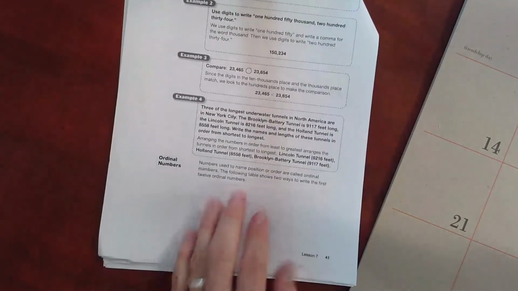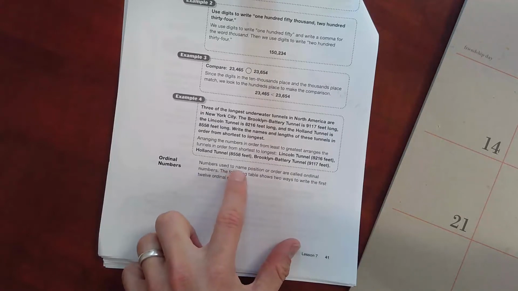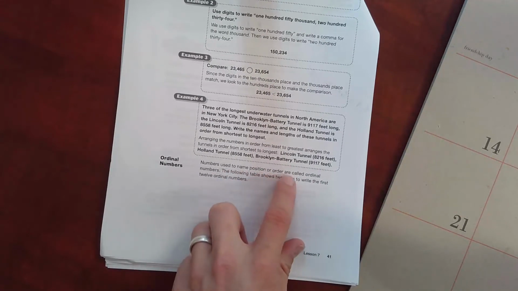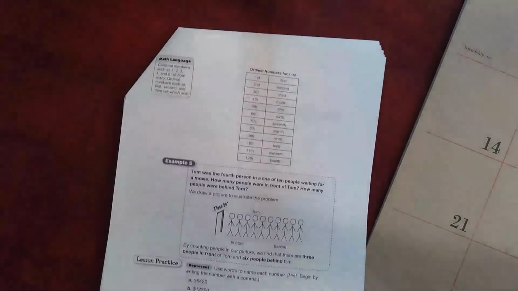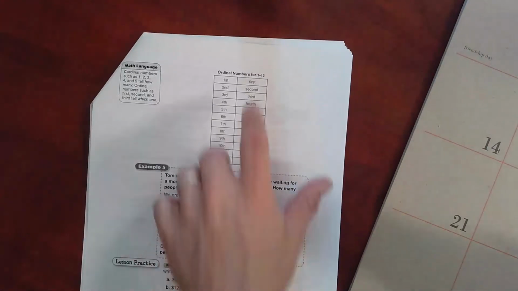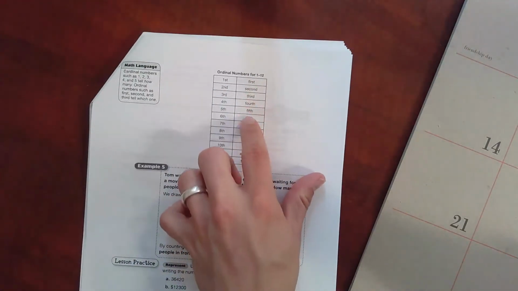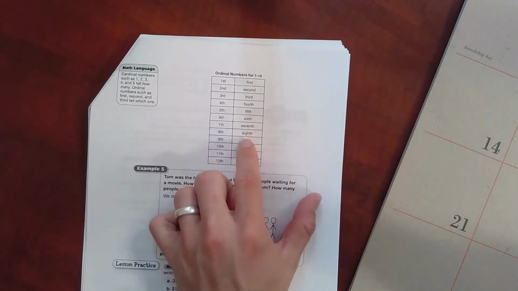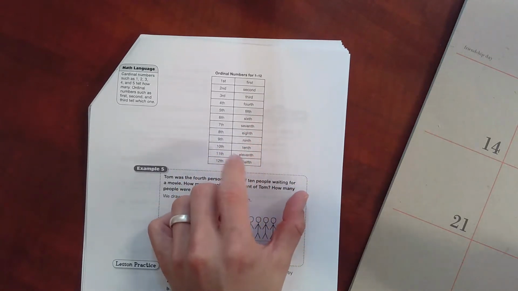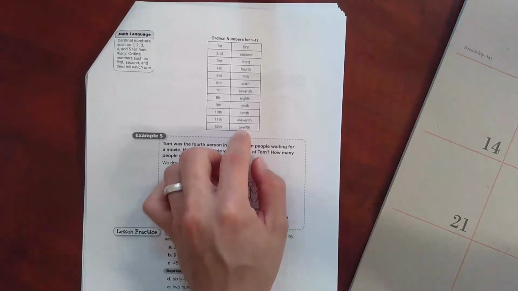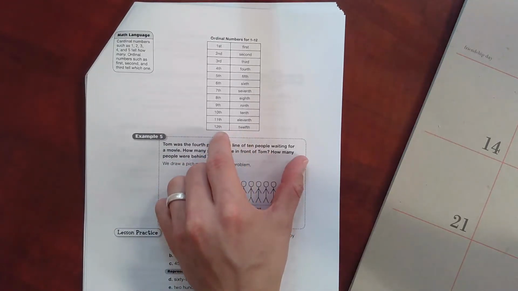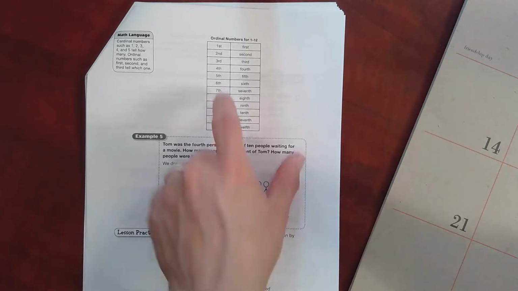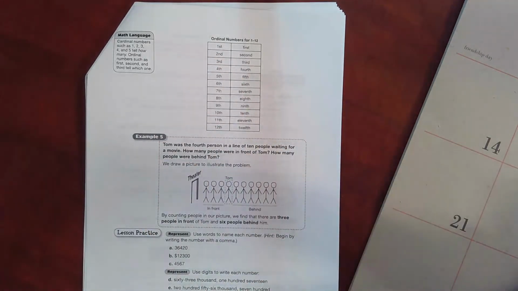Ordinal numbers are numbers used to name position or order. So what does that mean? So your first, second, third, fourth, fifth, sixth, seventh, 8th, 9th, 10th, 11th, and 12th. Okay. These are numbers that have that TH or the ST or the ND or RD after them, okay?